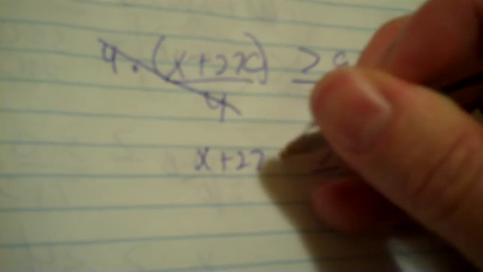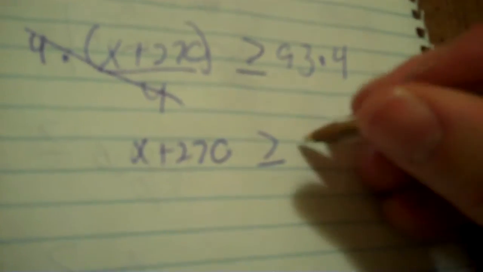You've got plus and divide, but the whole thing is divided, okay? So you have to get rid of your divider first. The opposite, if you have to solve and you have division, you're going to times 4, okay? Because when the whole thing is divided by 4, you need to times 4 to get rid of it. You have x plus 270. 93 times 4 is going to be 372.